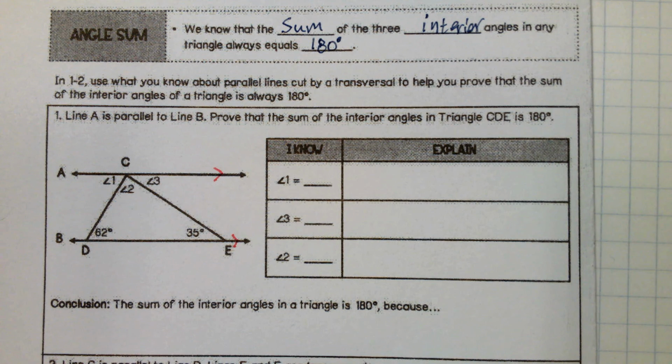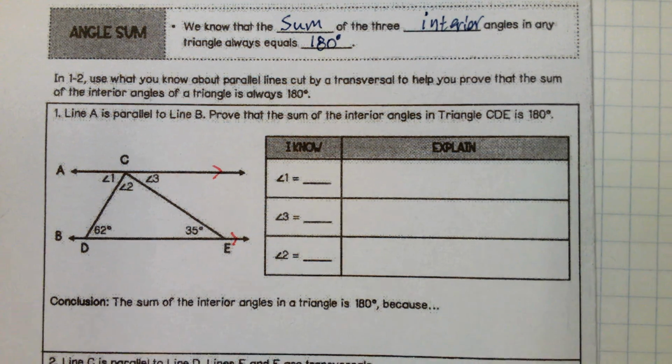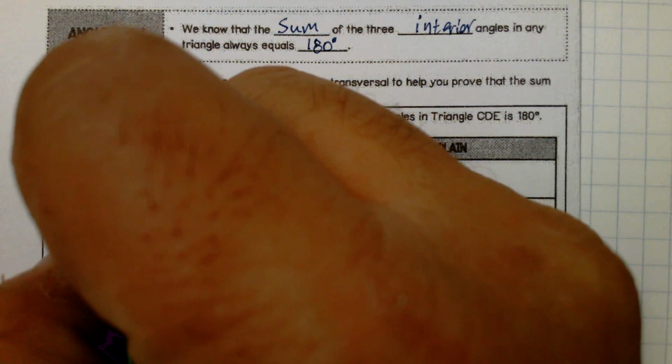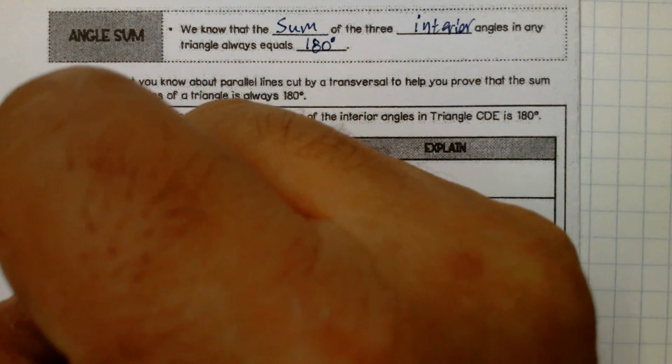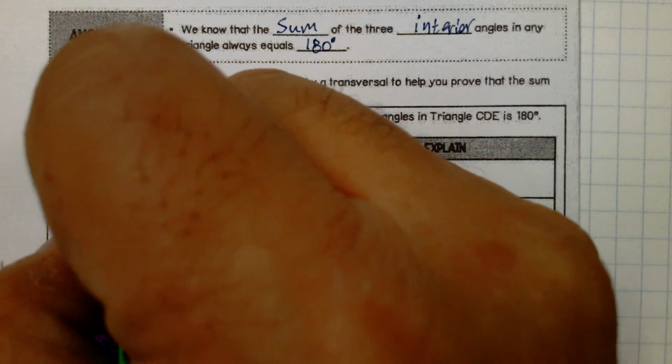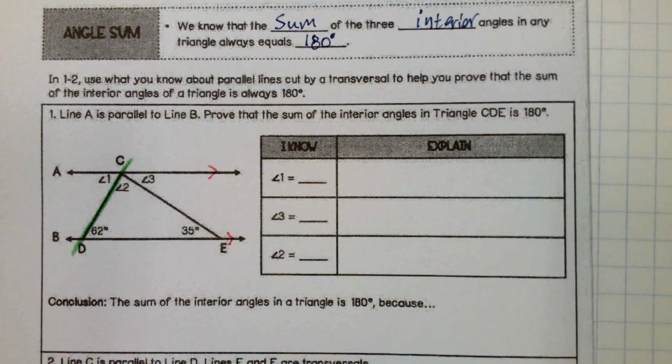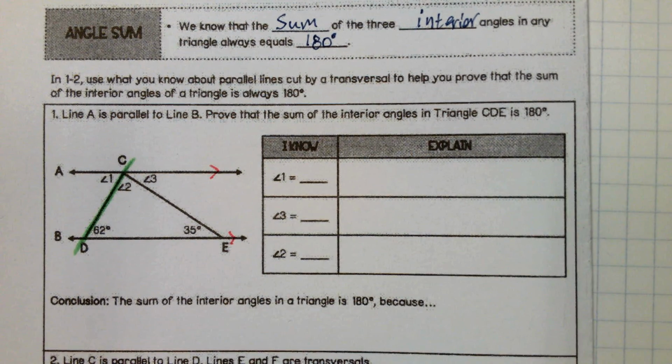Okay, well, let's do it. So they tell us we have two transversal lines. Do you guys see them? Remember what transversals are? They cut the parallel line. Here's one, line CD. This is a transversal line. Where's the other one? Which is the other transversal line?